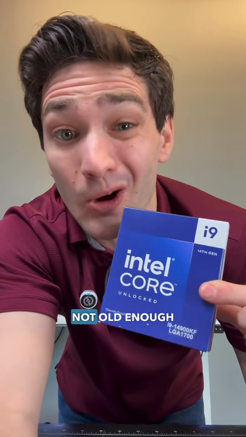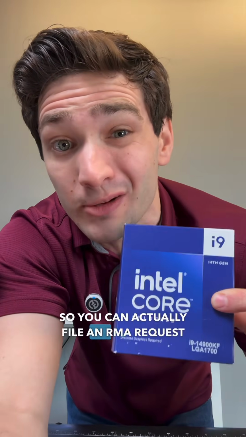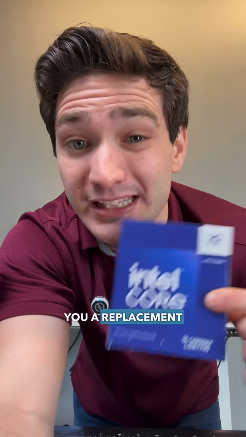Fortunately, your CPU is probably not old enough to be out of warranty, so you can actually file an RMA request with Intel and they should send you a replacement with no problem.